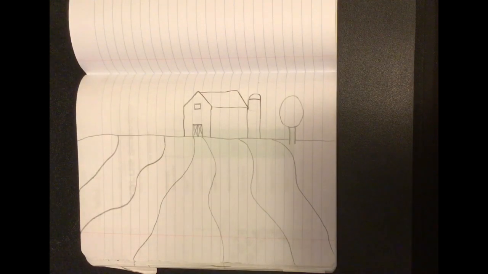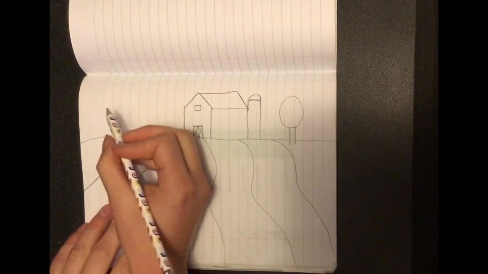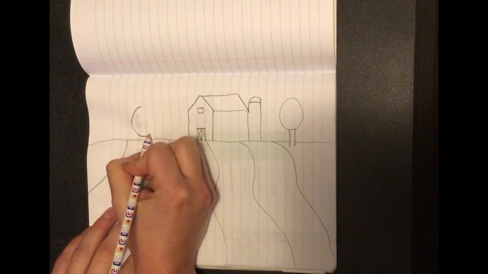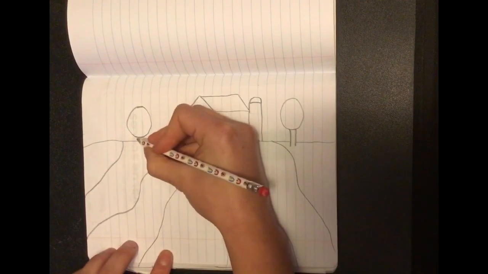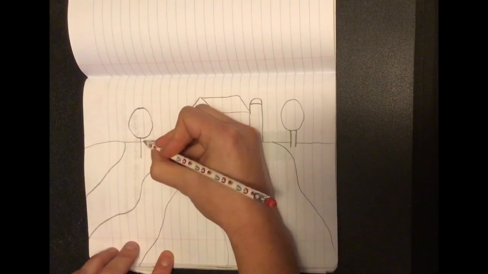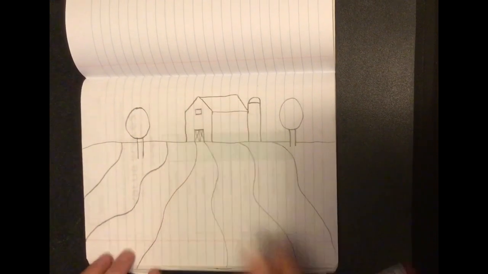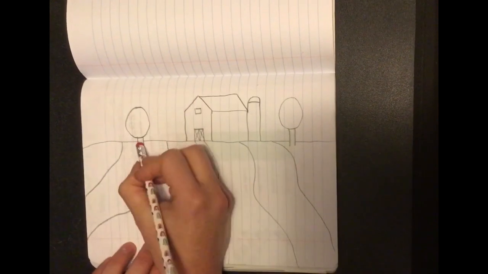Okay. And then maybe a tree over here, but I want this tree to be a little bit bigger so that it looks like it's a little bit closer. And then since it is closer, it'll be closer up on the horizon line. And then I will erase the horizon line in the back.